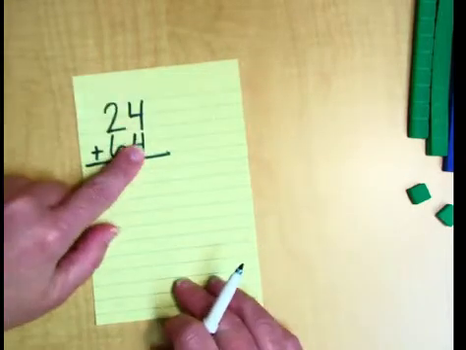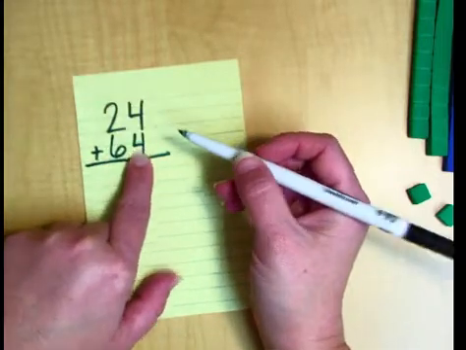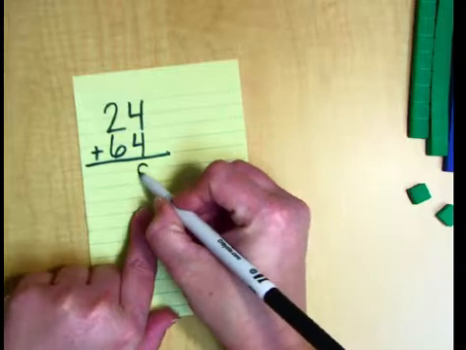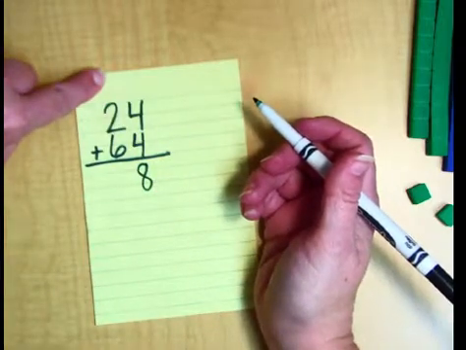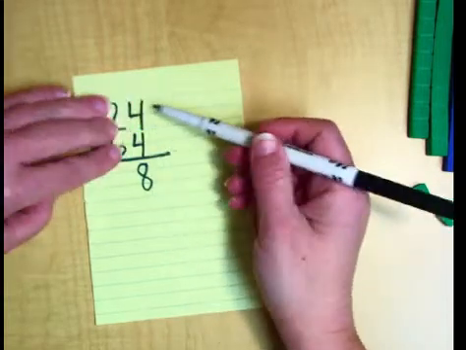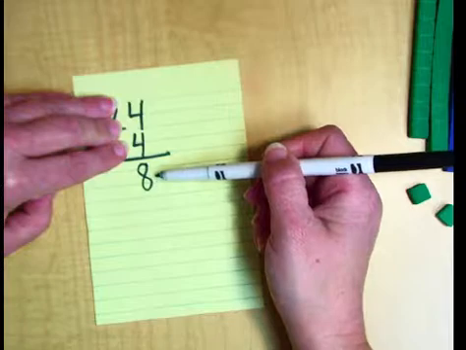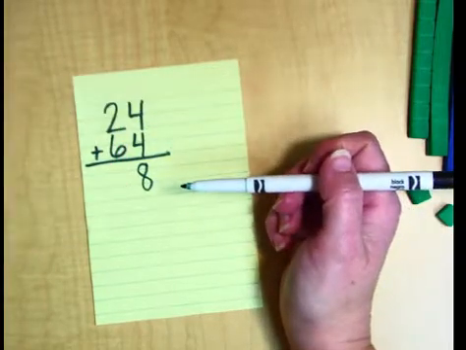All right, let's look at this one. Let's try this one without the blocks. All right, we add our 1's place first. 4 plus 4 is 8. Do I need to put a 1 up here for a 10? No, not on this one. We didn't make a new 10. 4 plus 4 is only 8. That's not enough for a 10. So we just put the 8 just like we were before.